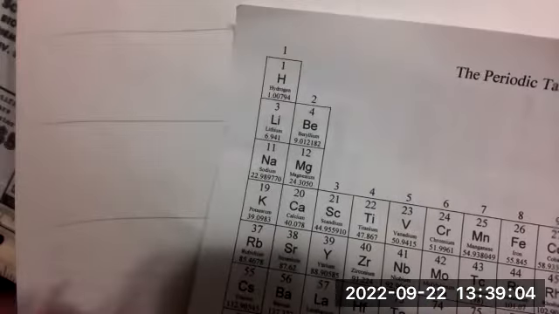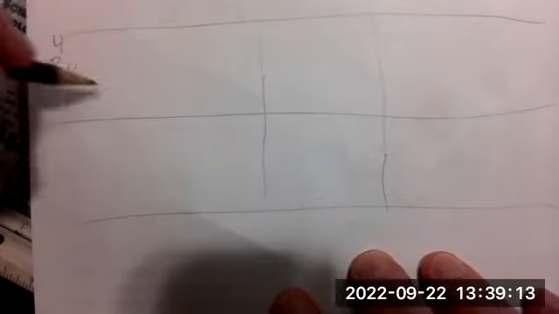beryllium, Be, number 4 on the periodic table. So let me write that down here. We have Be, that's the symbol. It has a 4 above it, and it says 9.01 below it.